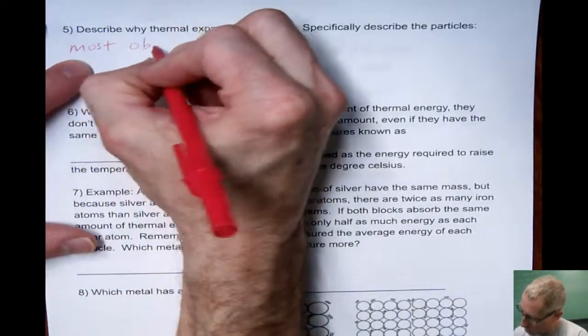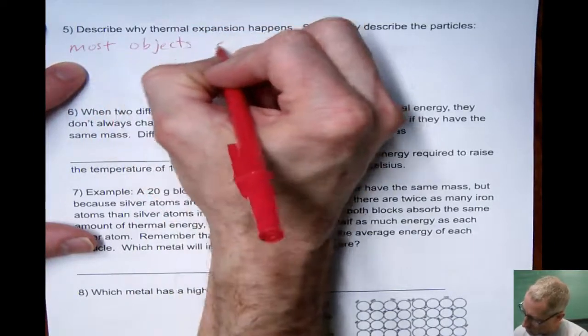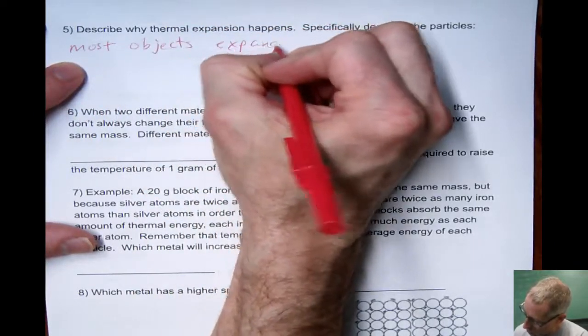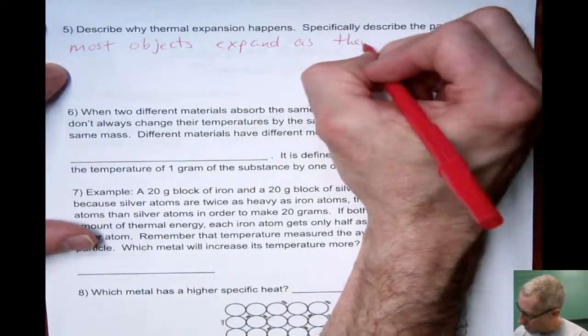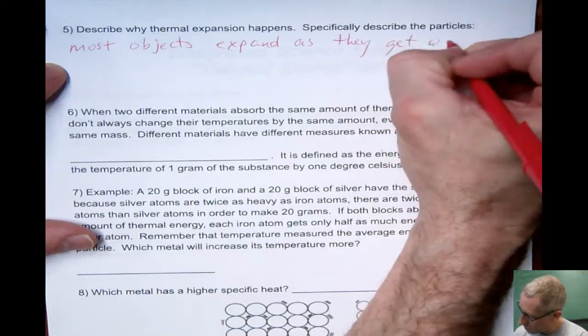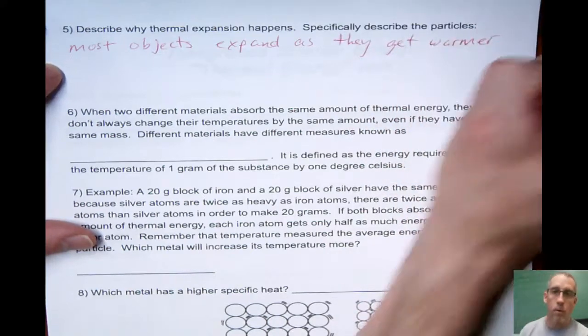So I'll say most, not all. Most objects expand as they get warmer, and that's, again, what we call thermal expansion.